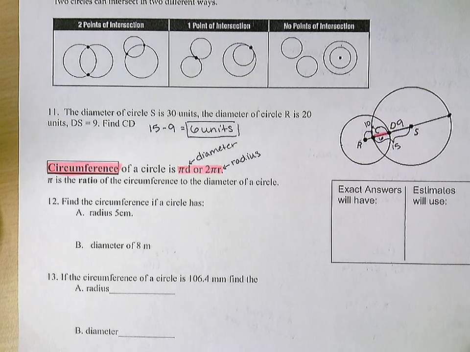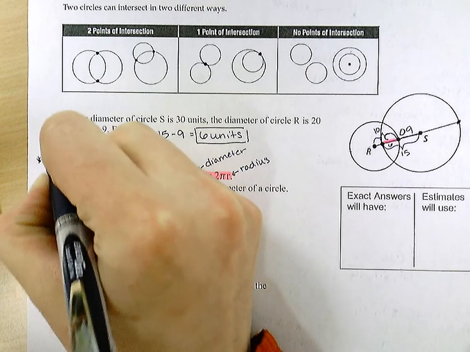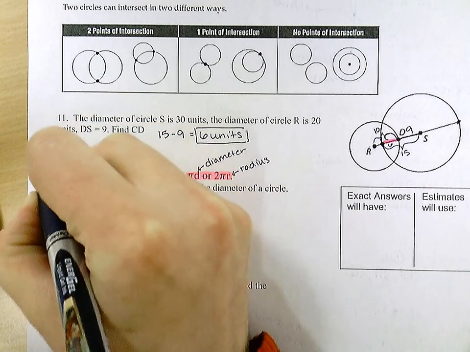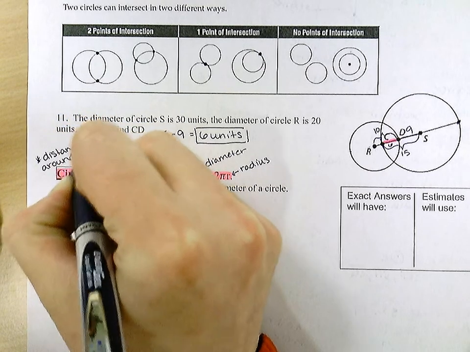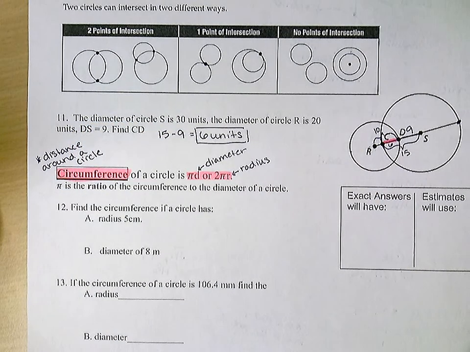Now, the circumference of a circle is the distance around the circle. So this circumference is the distance around a circle. If I say, how far will this wheel travel in one rotation?